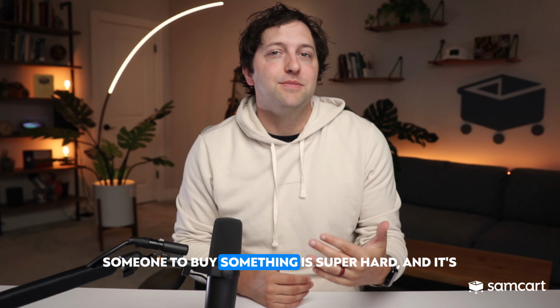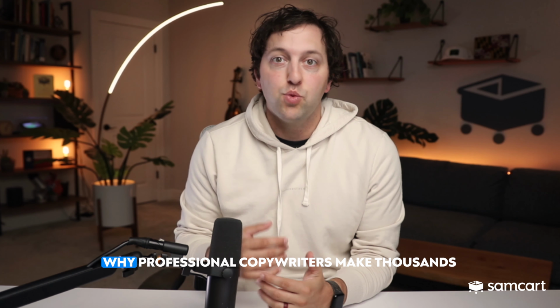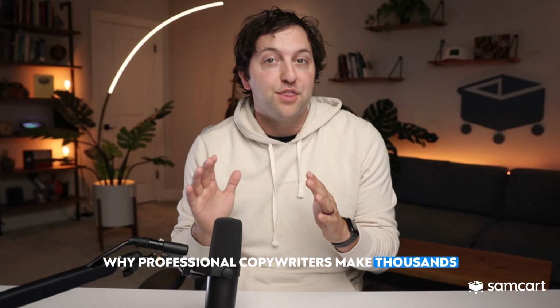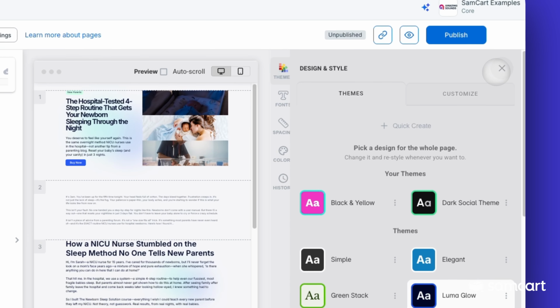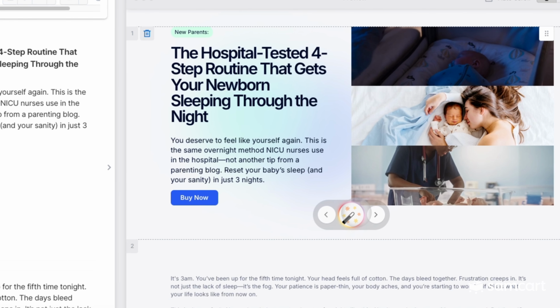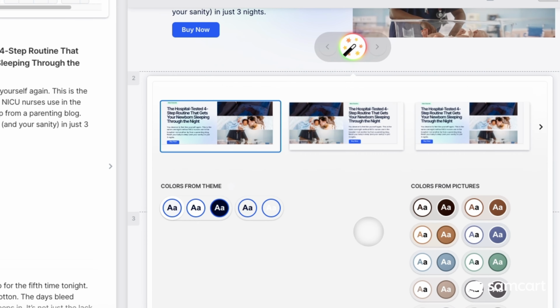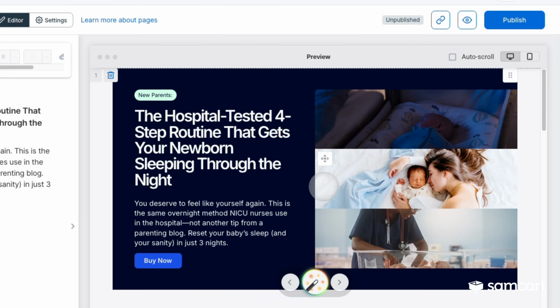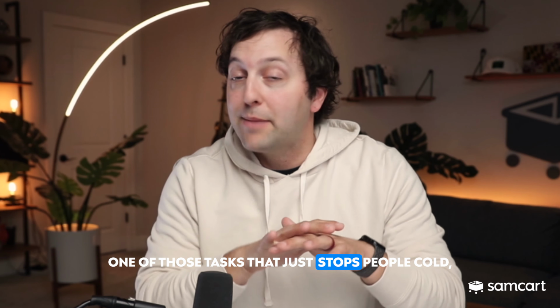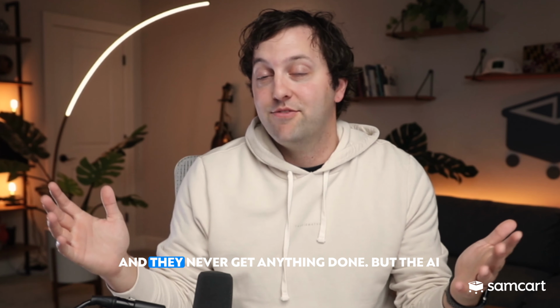But that is an awfully tall task. Convincing someone to buy something is super hard, and it's why professional copywriters make thousands of dollars per sales page they write, like the ones we're about to create. But for normies like us, it usually means that we're left staring at a blank page, trying to figure out what to say, in what order, how to structure it, what goes where. It's one of those tasks that just stops people cold and they never get anything done.